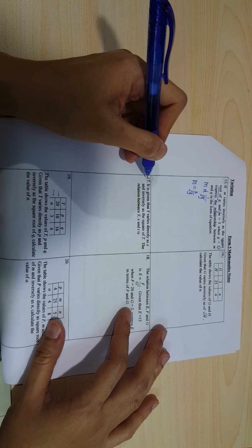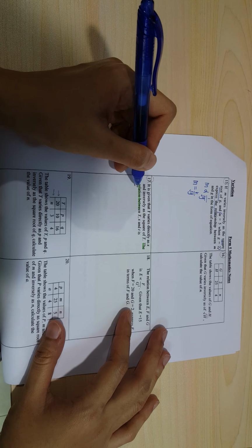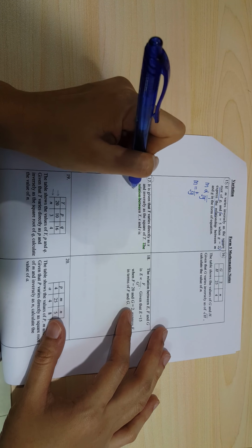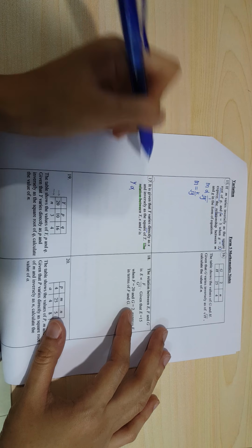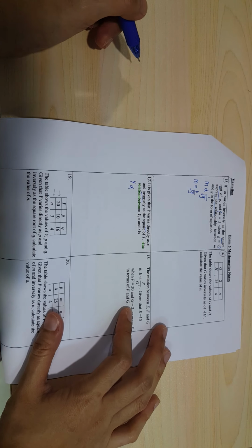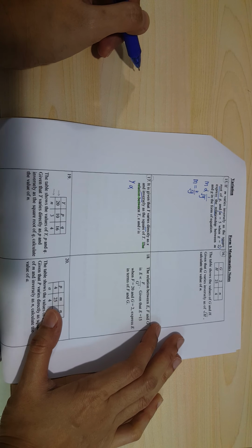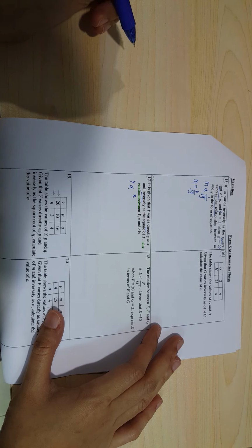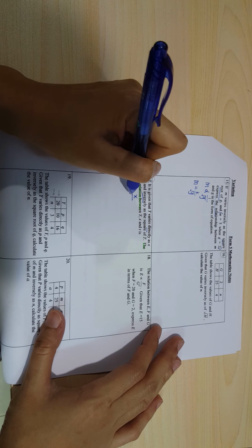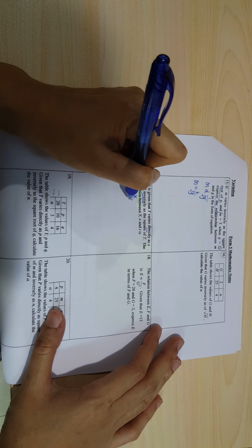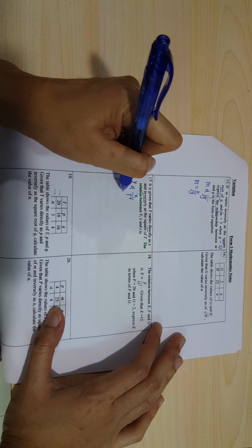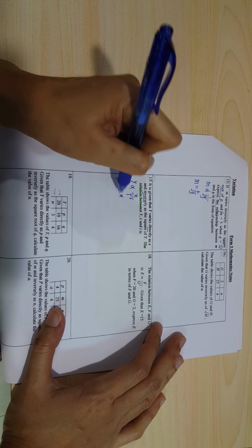Okay, here, question 17. Given that Y varies directly as X and inversely as the square of T. Directly as X means X will be on top. Inversely as the square of T, T square. Change to equal sign, you have to add a K. KX over T square.